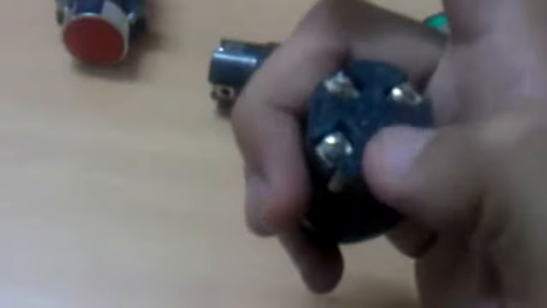Okay, guys. Now I'll tell you something about NC. Both configurations are given in these buttons, like NO, and these two are NC. This is NO and this is NC. NC means normally closed. When we make it in operating condition, then it will automatically get open. Okay, guys. So that's all about NO. Now we will talk about NC.